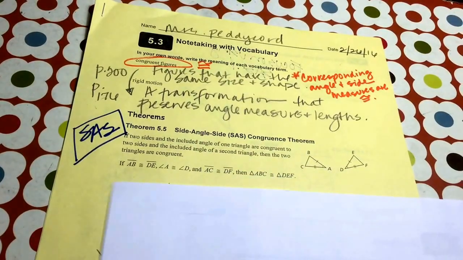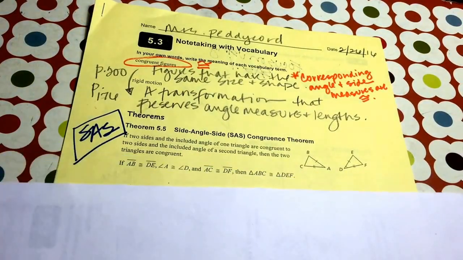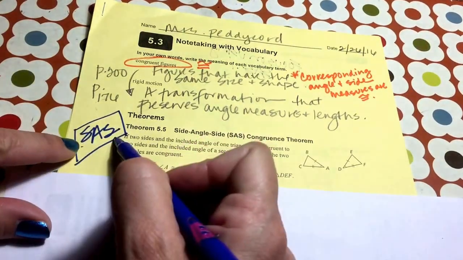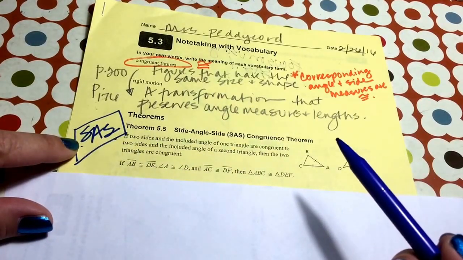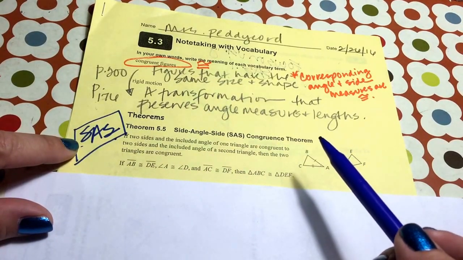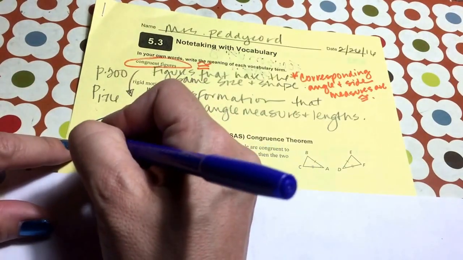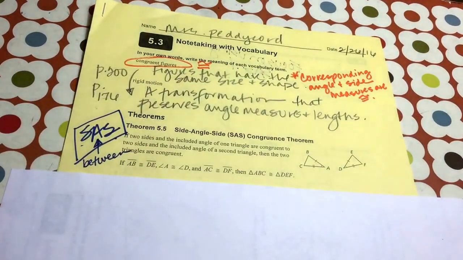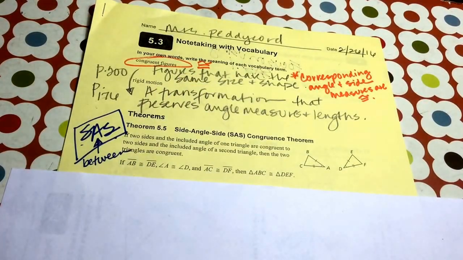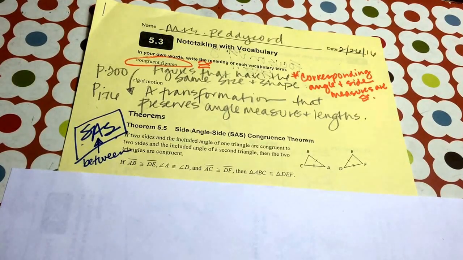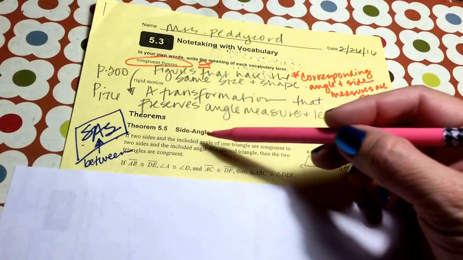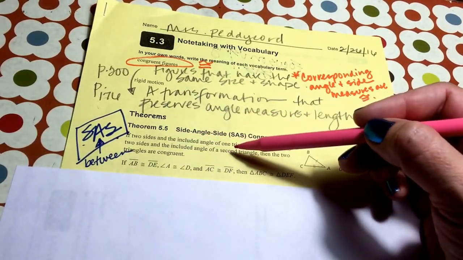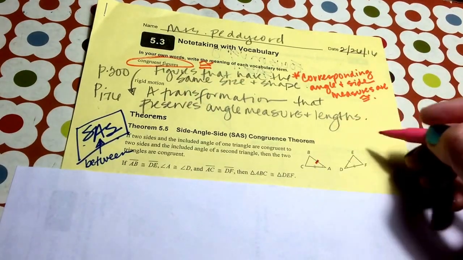So first of all, before I get into some extra examples and notes here, the theorem says if two sides, that's the side and the side on the outside, and the included angle of one triangle are congruent. Now this included angle, I like the idea of between. Included means it's between the two sides that are already known to be congruent. So if you look at the drawing over here, if two sides and the included angle of one triangle are congruent to two sides and the included angle of a second triangle, then the two triangles are congruent. So we've got a pair of sides.